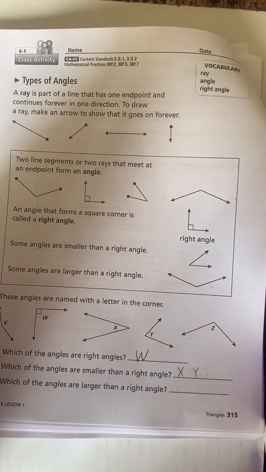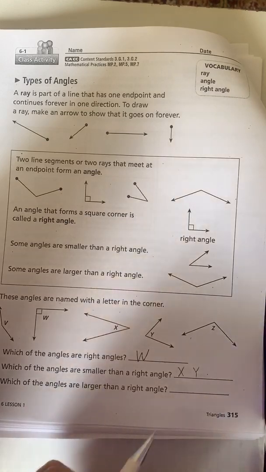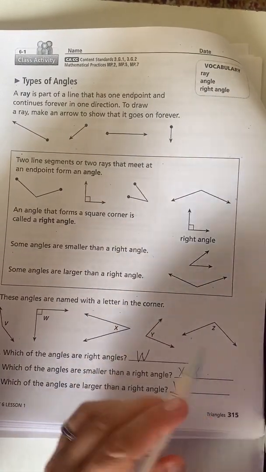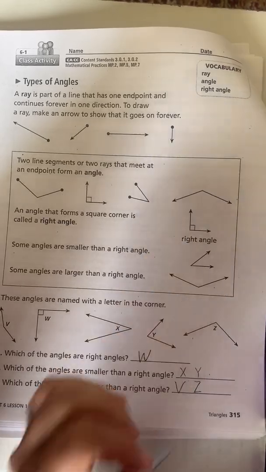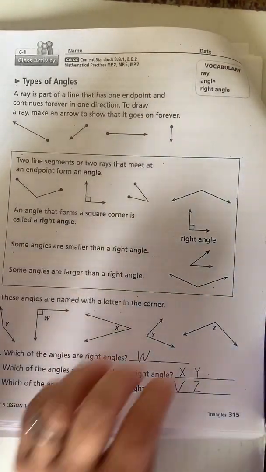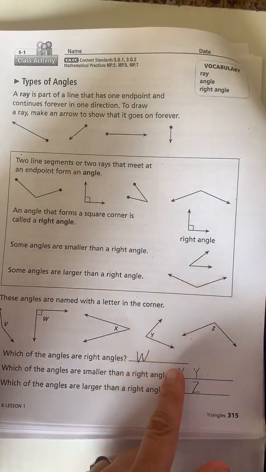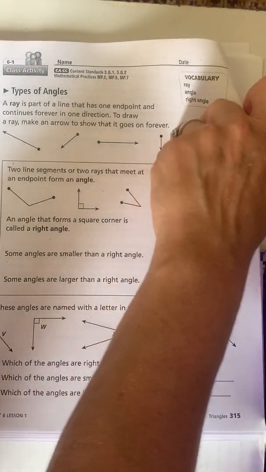Which of the angles are larger than a right angle? So the ones that are open more. So definitely V. And then we could pick Z. Okay. All right, let's double check that we used them all. V, W, X, Y, Z. Yep, we used them all. Okay, now to the other side.